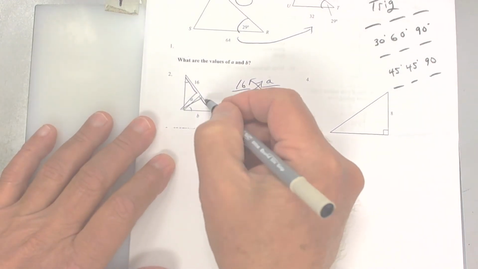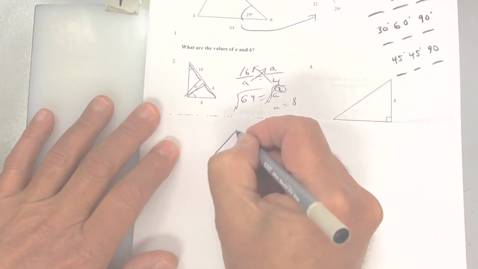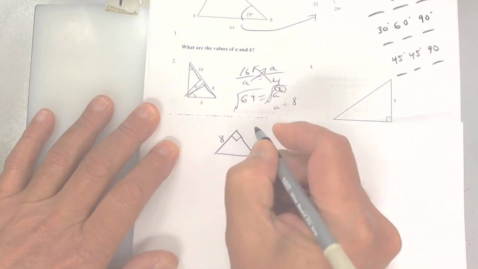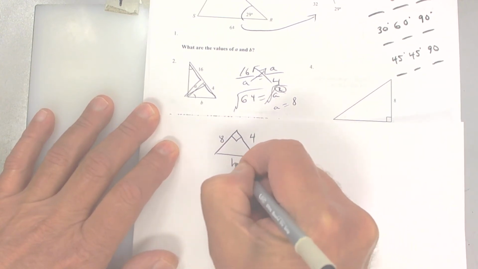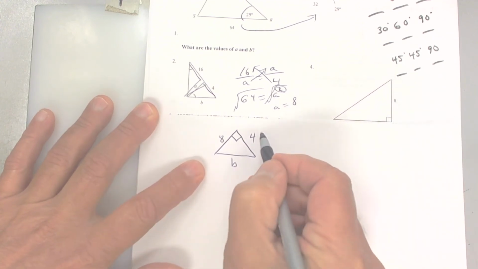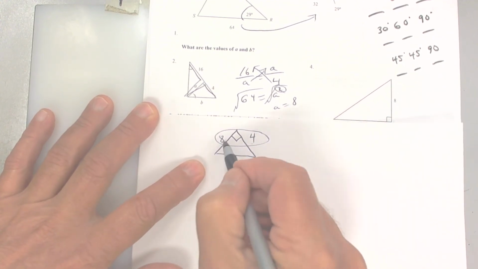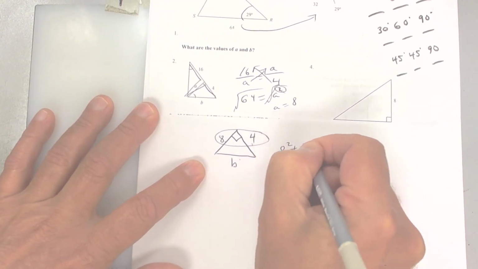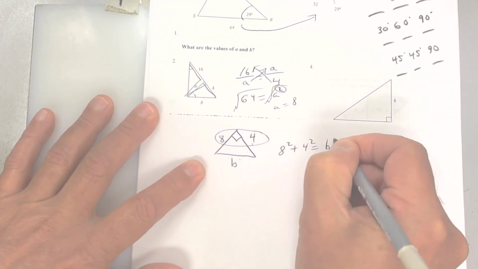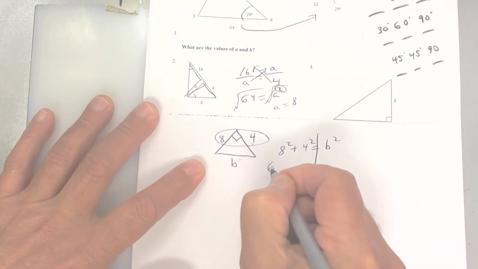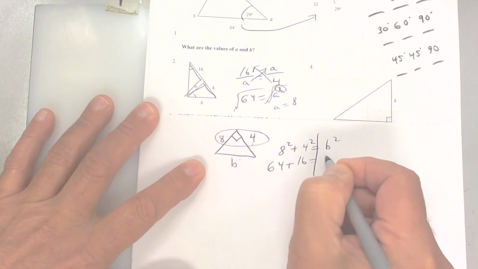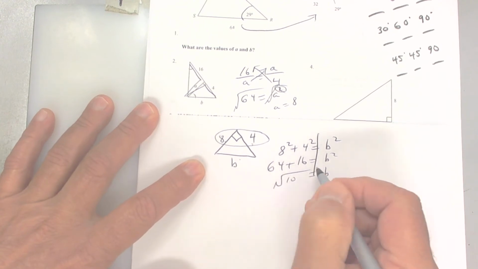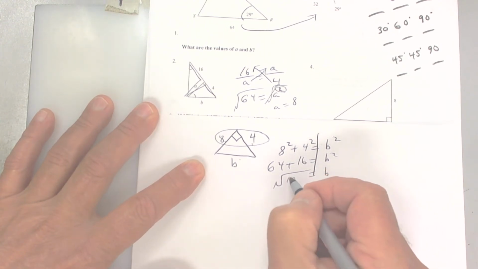Now look at this little triangle here. This little triangle now, we have the 8 right here. And we have a 4, and we're looking for B. To get B, you're going to put your legs together. Remember, the legs go together and the hypotenuse. So it's going to be 8 squared plus 4 squared is equal to the hypotenuse squared. So this is going to be 64 plus 16 equals B squared. So B is going to be the square root of 100. No, that's square root of 80.